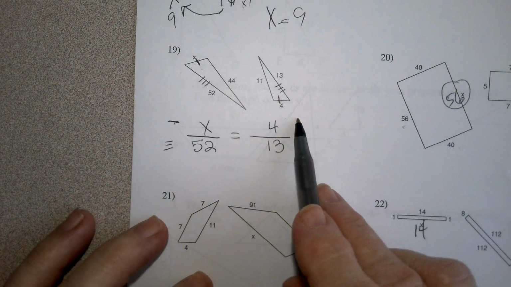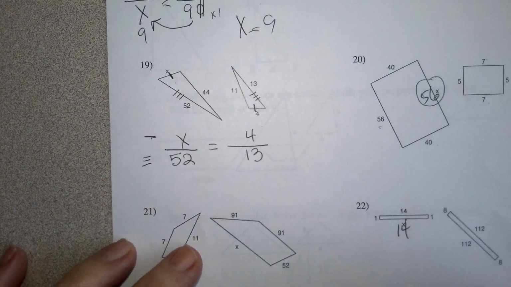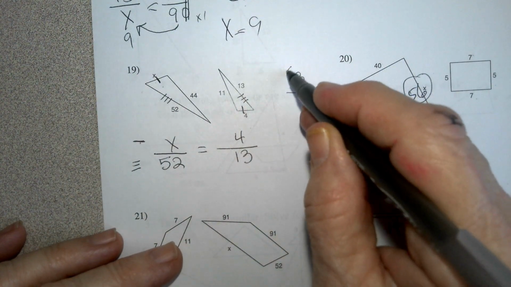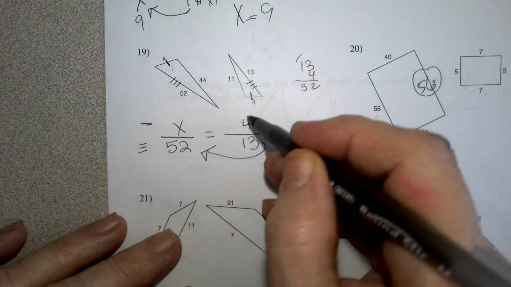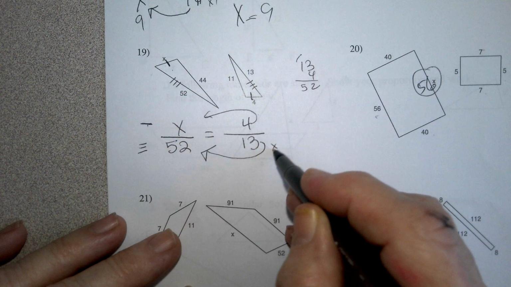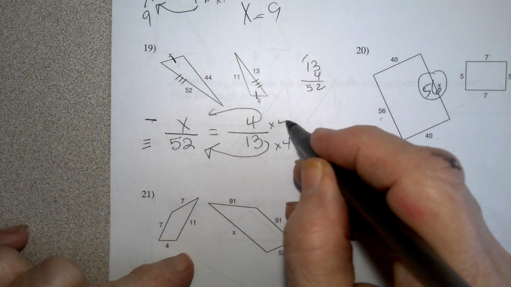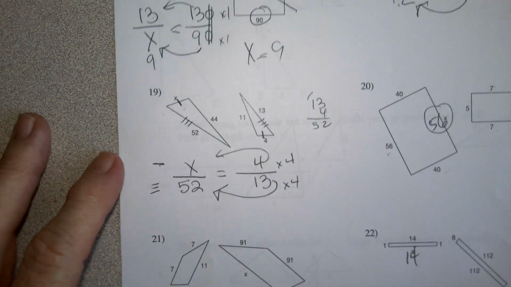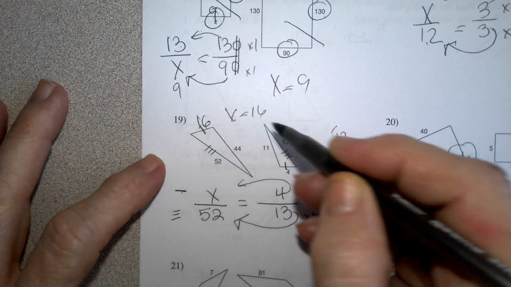Again, before you cross multiply, doesn't 13 go into 52? I think it's 13 times 4. And that is 52. So in the direction, 13 times 4. So we're going to multiply 4 times what? 4 times 4. The X should be a what? 16. So X is equal to 16.